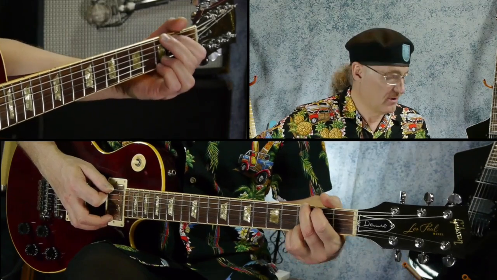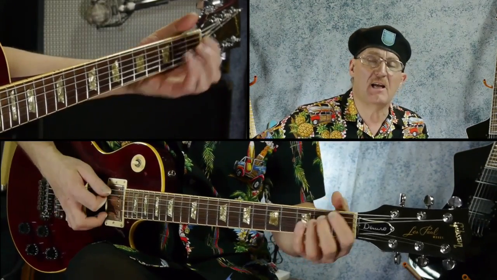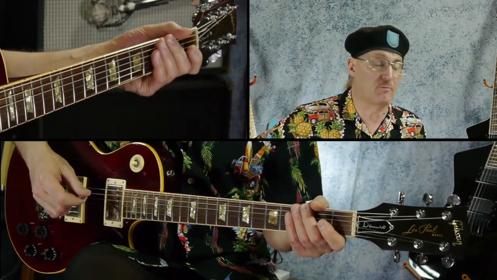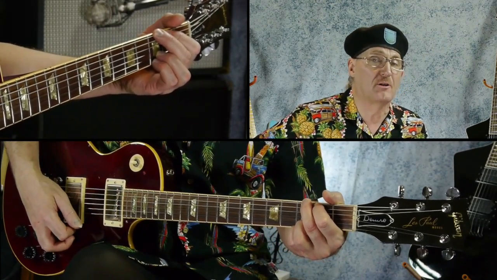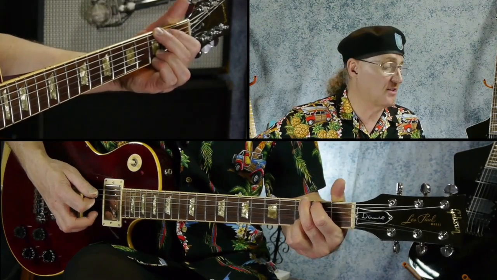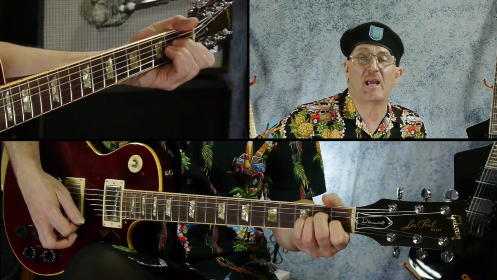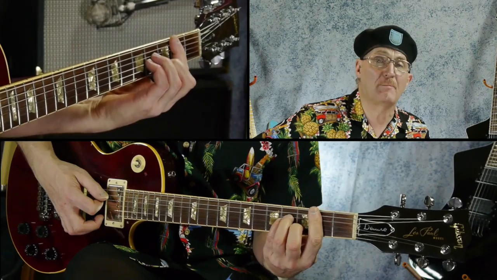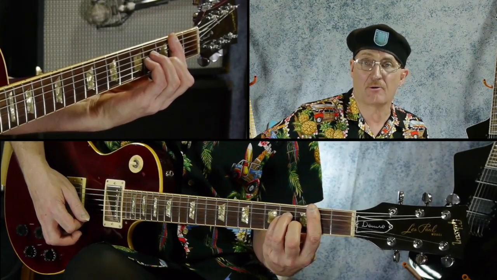Okay, so if we've got G, C, and D, and E minor, A minor, and B minor, this is what we could do. We could start with a G major. The next note up in the G major scale is an A. That would mean we'd use an A minor chord. Next note up in the scale would be a B. We'd use the B minor chord, right?